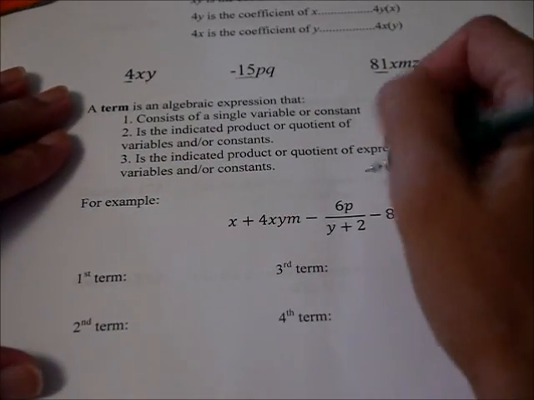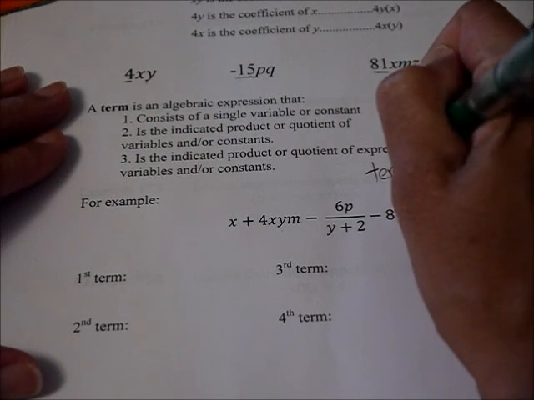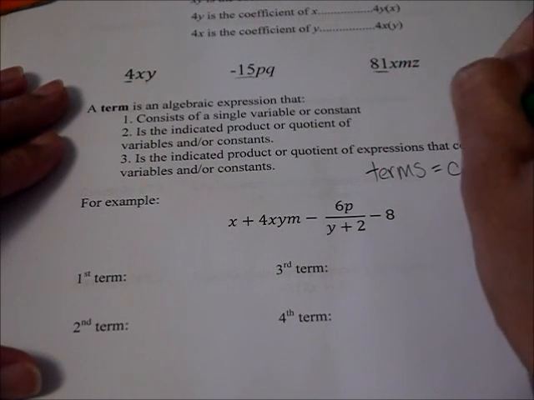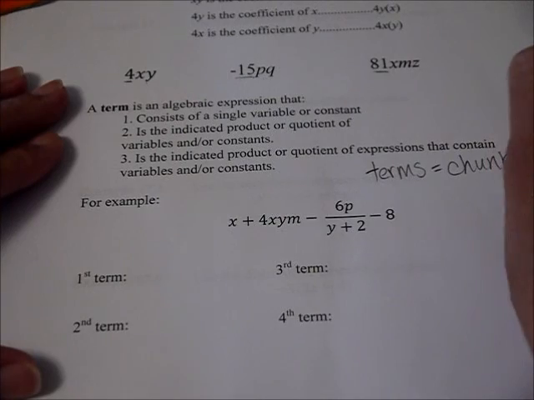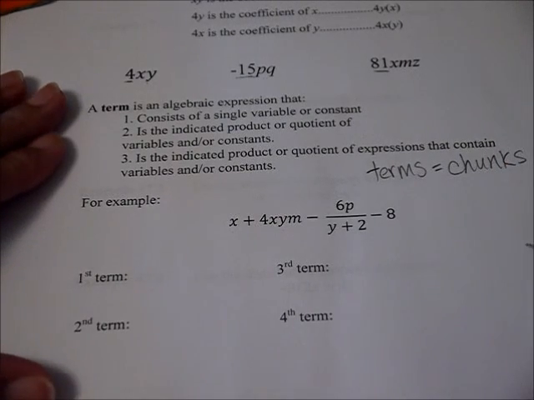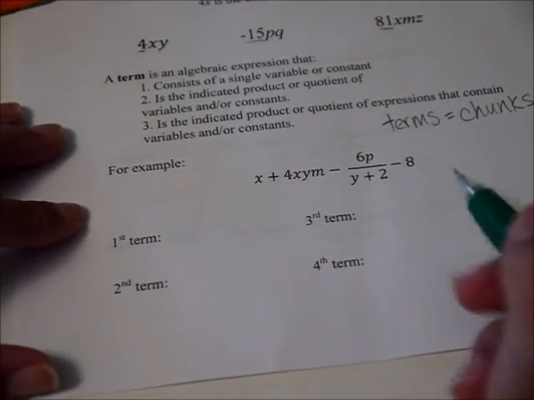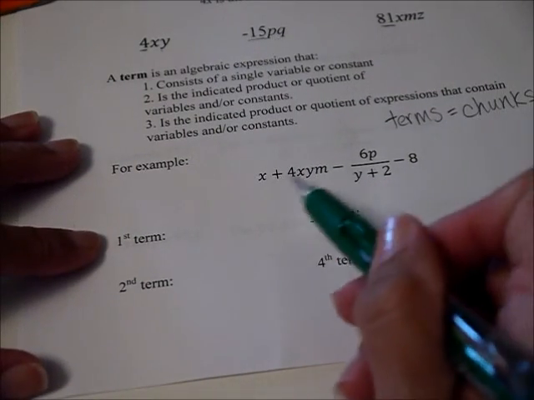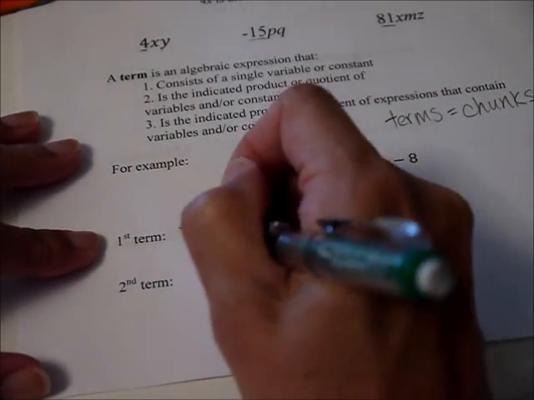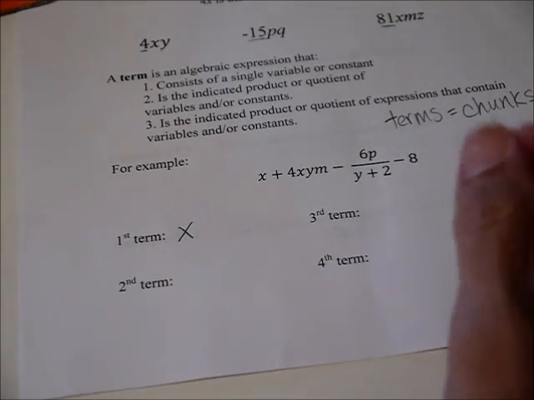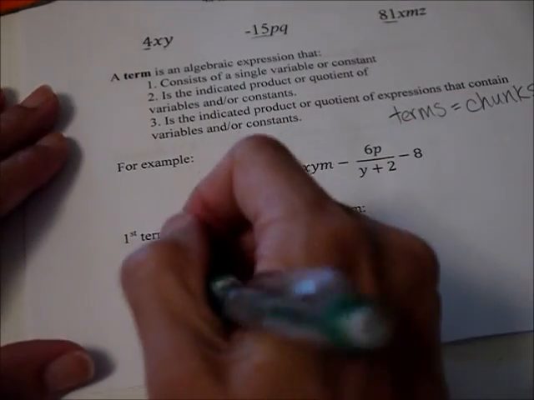Maybe this might help you: terms are chunks of letters and numbers. So what's the first term? The first term in this is x. The second term, or the second chunk, is 4xym.